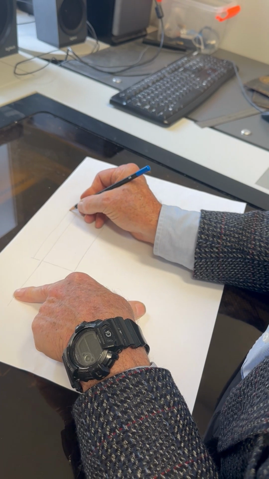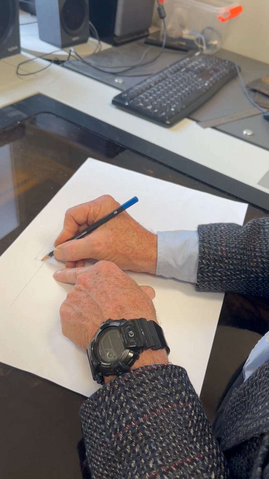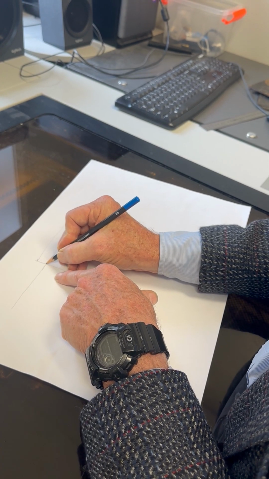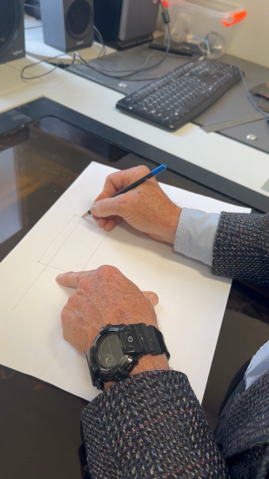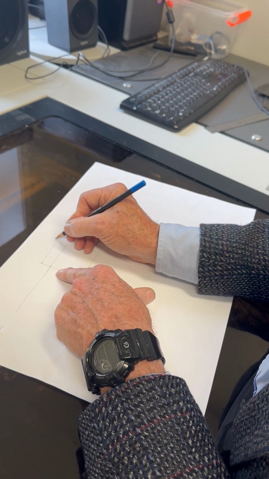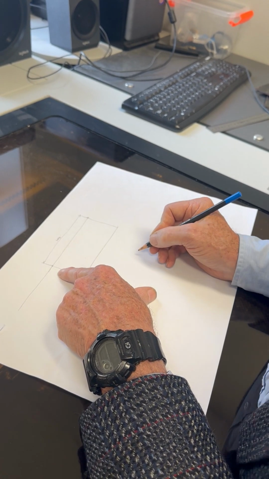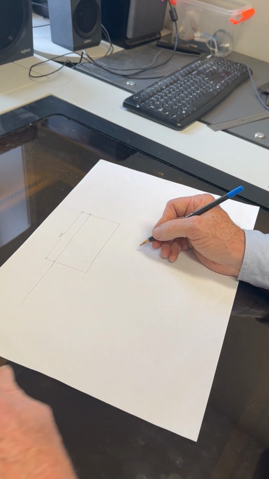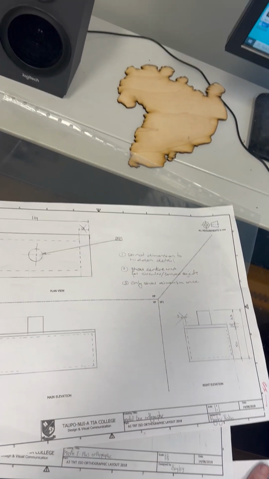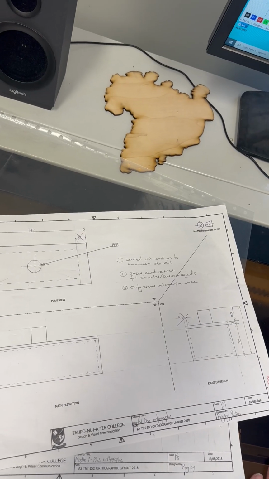The thing you notice is these are called witness lines here. They do not touch the object. There should be a little gap here and a little gap here. And that is 144 millimeters long. Okay?